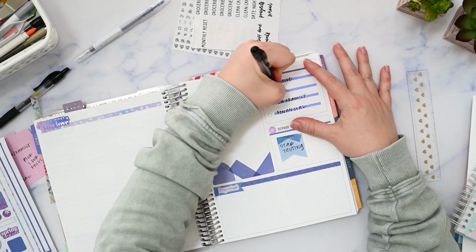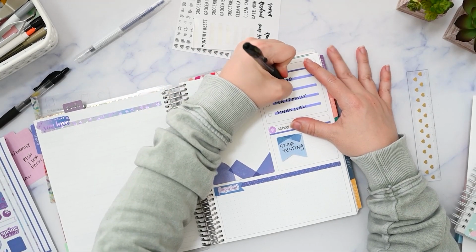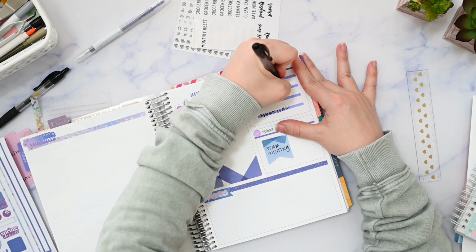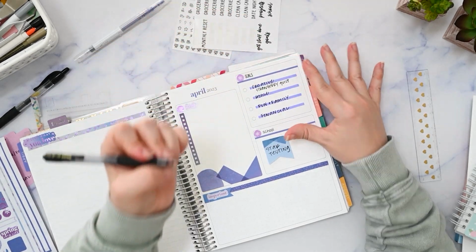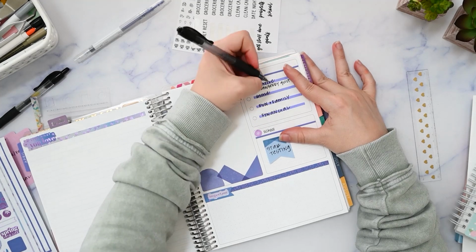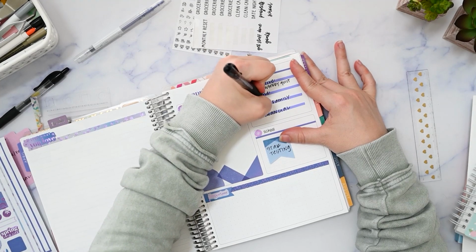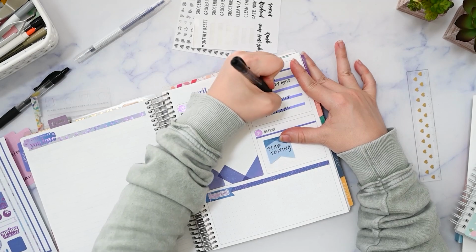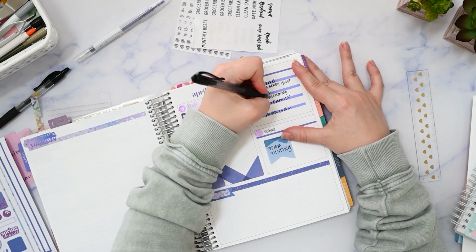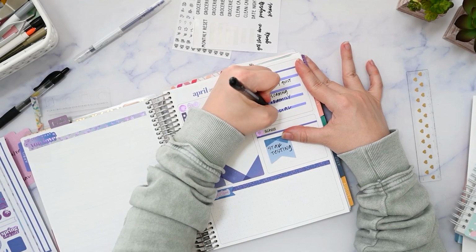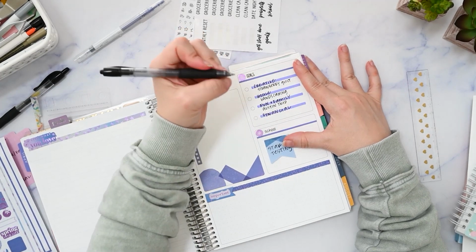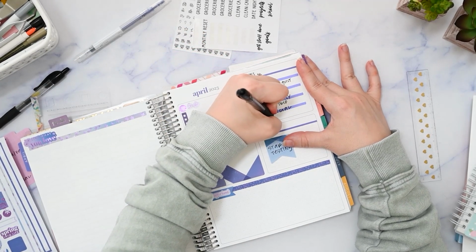So we're just going to write strawberry quilt. My home goal, I would like to work on the landscaping around my house, both in front and back. Fun and family is going to be the Austin trip with my husband. And then the financial goal is a savings deposit.